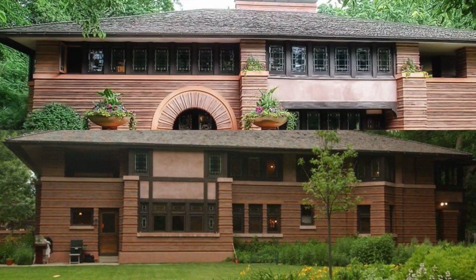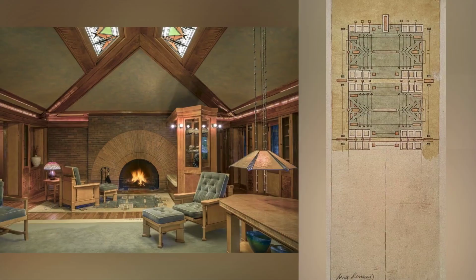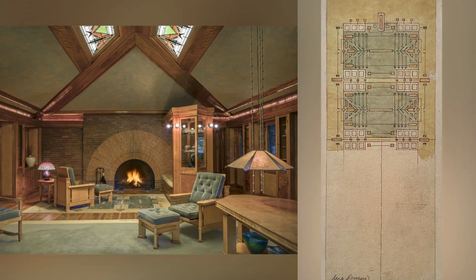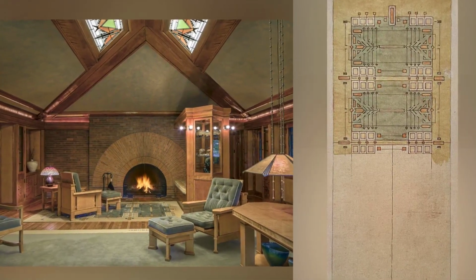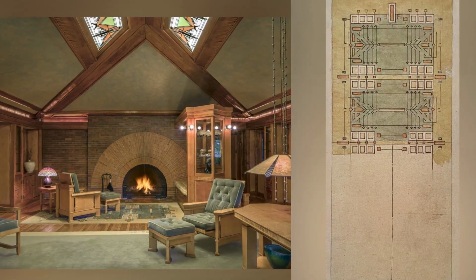Wright's use of two colors of Roman brick and a continuous band of leaded glass casement windows on the upper level further emphasize the horizontal form of the building.